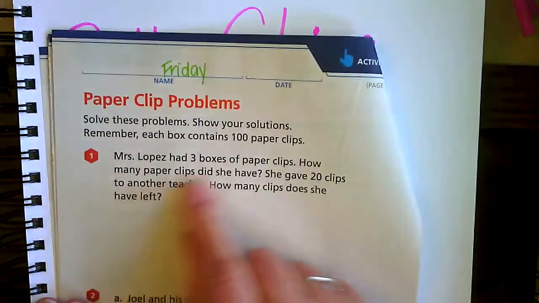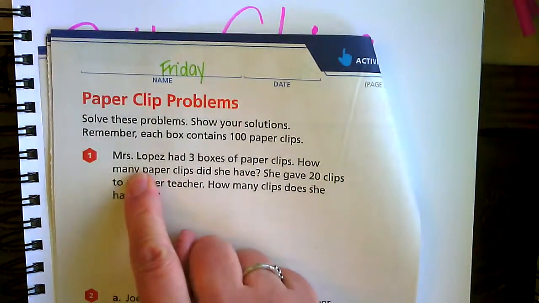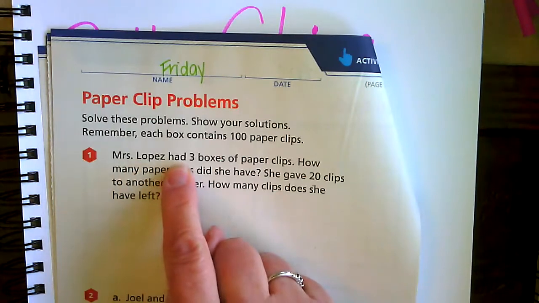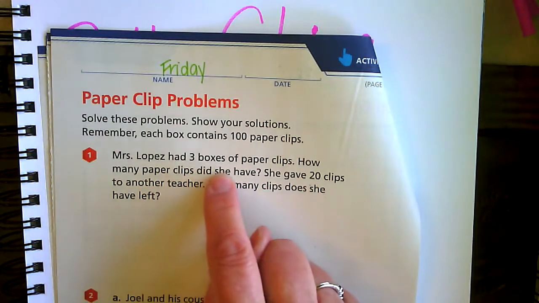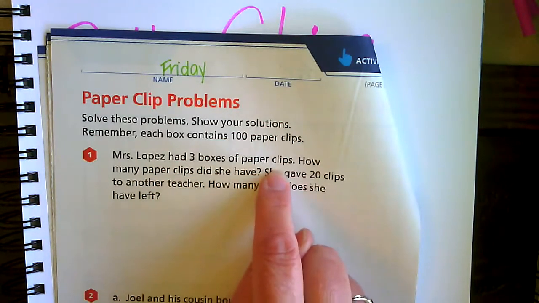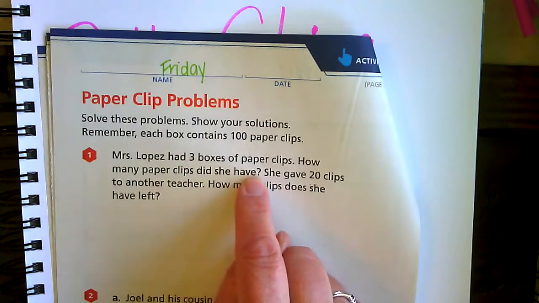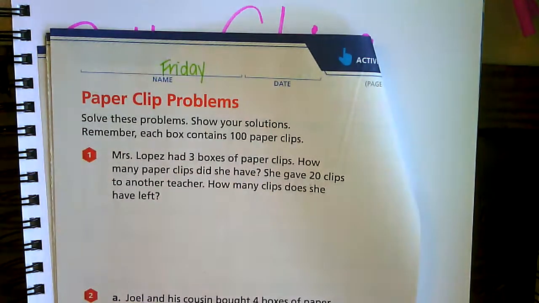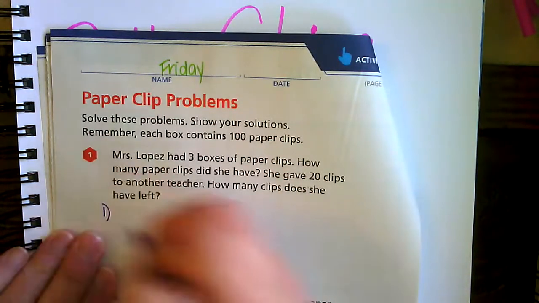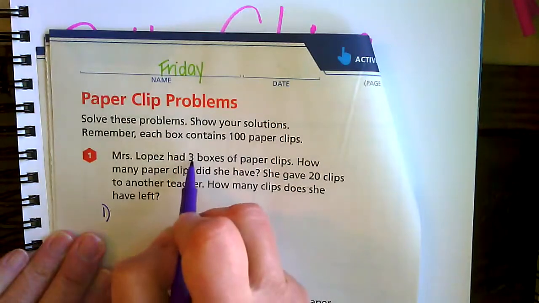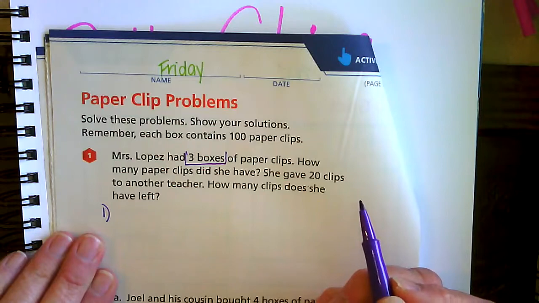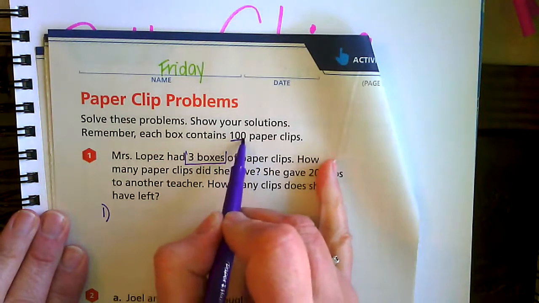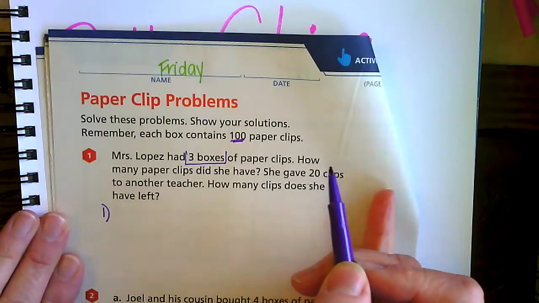So let's take a look at number one. Number one says Mrs. Lopez had 3 boxes of paper clips. How many paper clips did she have? Before I read on, let's solve that first part. She has 3 boxes of paper clips. And what do we know about that box of paper clips? It has 100 in each box.